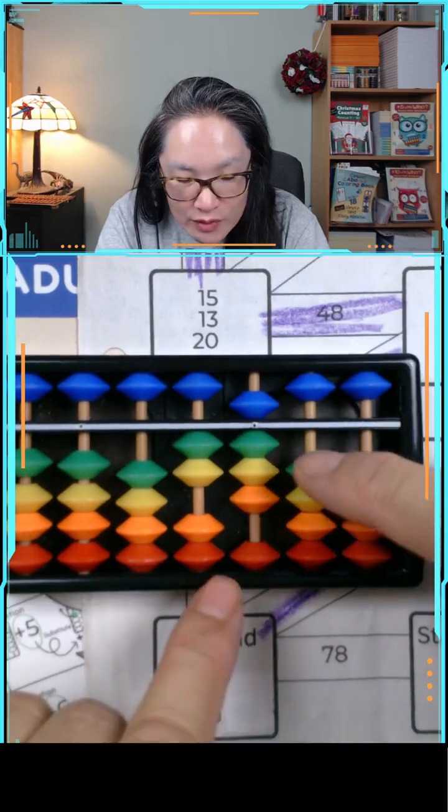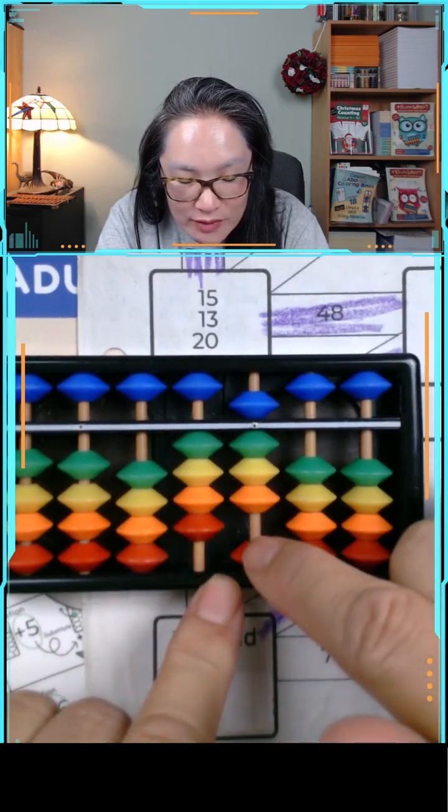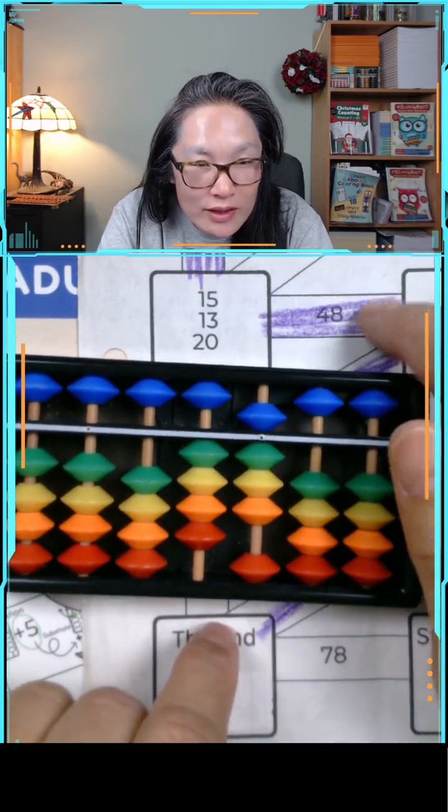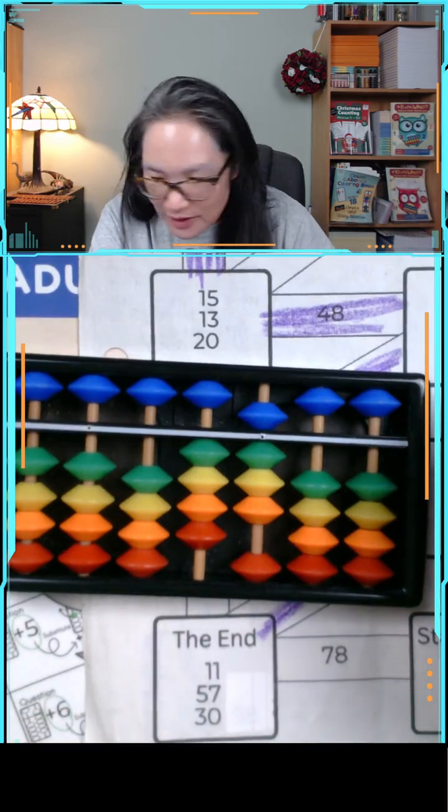Oh, and then we want to add 20. So we add the 2 and the 0. That's what it is. So my final answer is, what's my final answer? Oh, it's right there. It's 48.